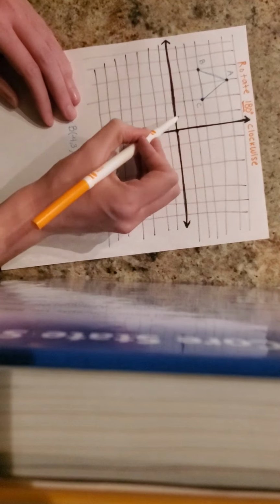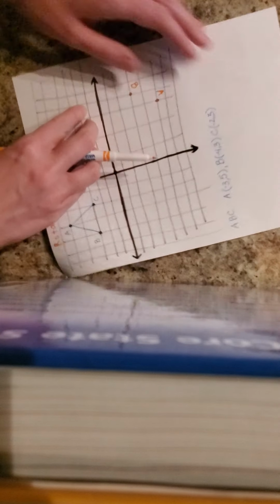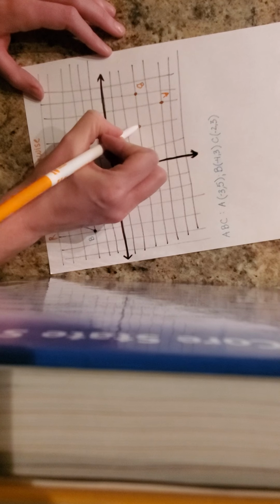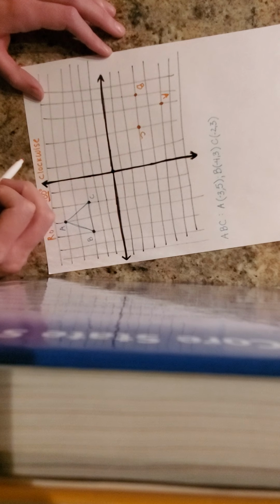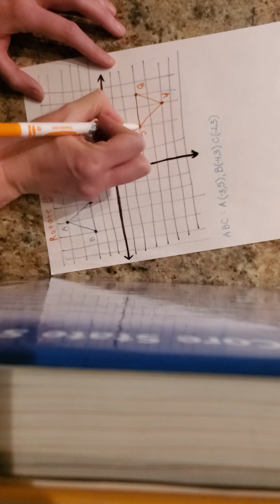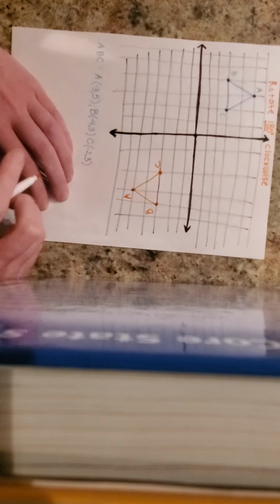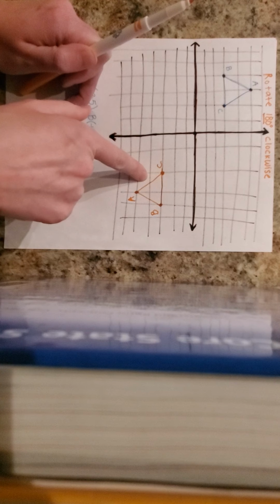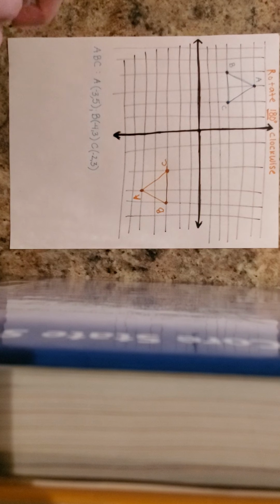How many spaces? 2 left and 3 up. So 1, 2 left and 1, 2, 3 up. And that should be C. So there, you've just rotated it 180 degrees about the origin. And there you go.